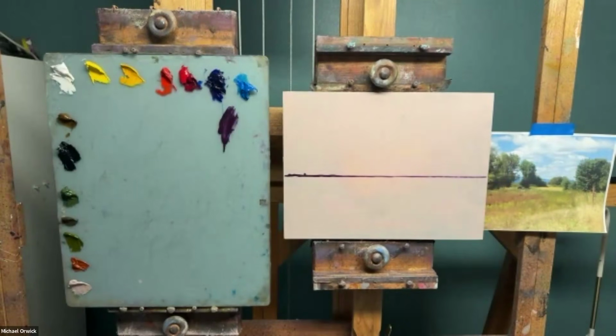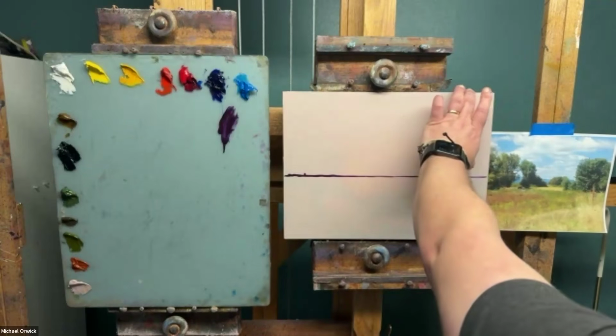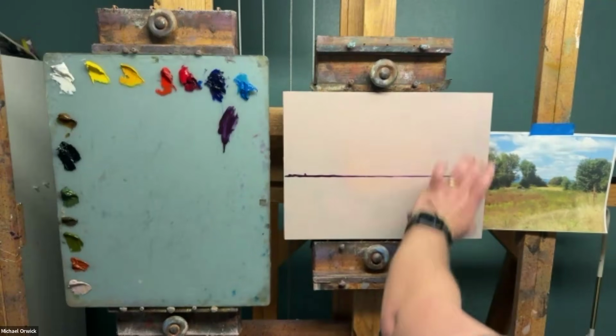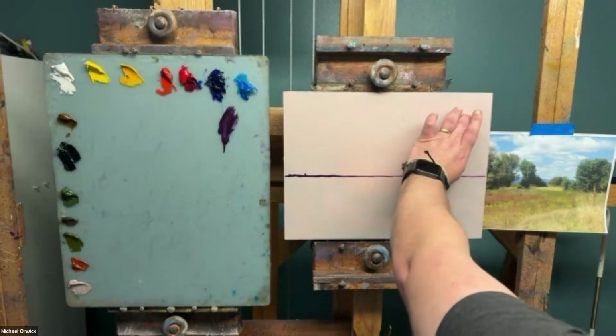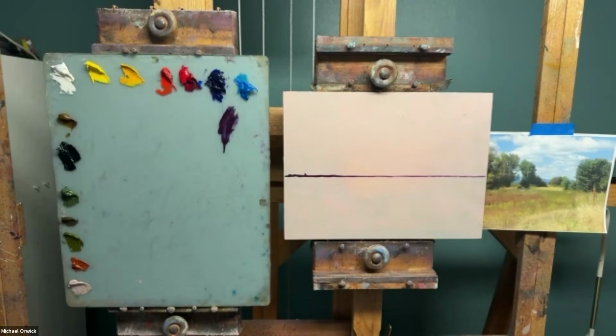And that is one of the most important marks I will make in the painting because that's going to dictate where everything goes. It feels a little bit close to the halfway mark. So I could lower it a little bit if I wanted to.